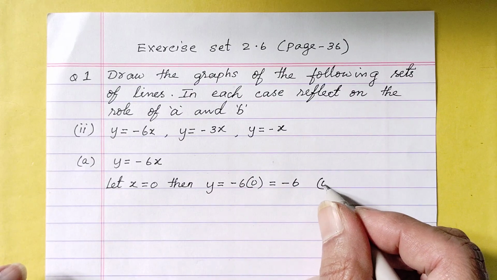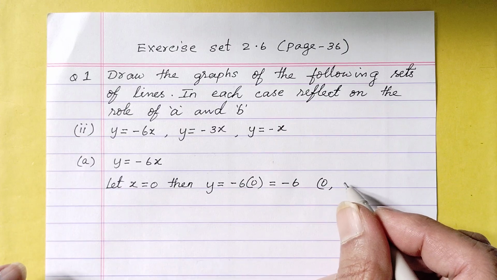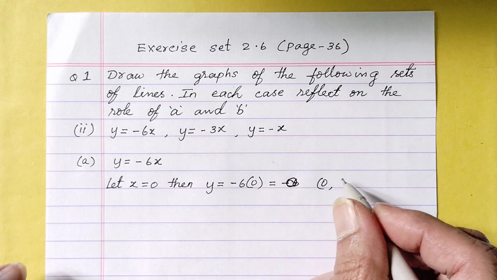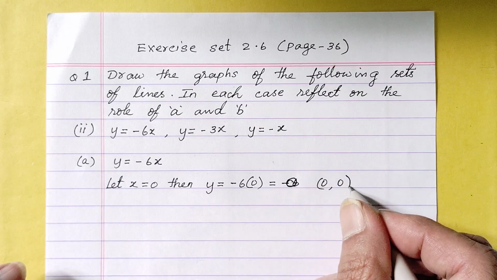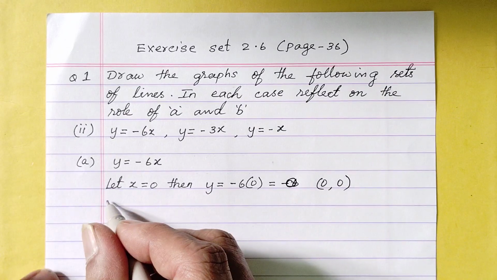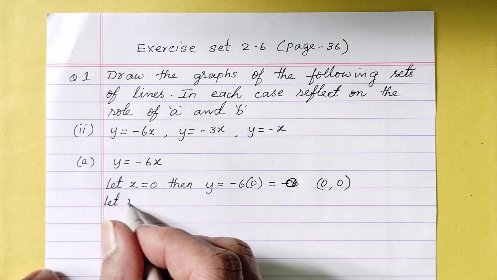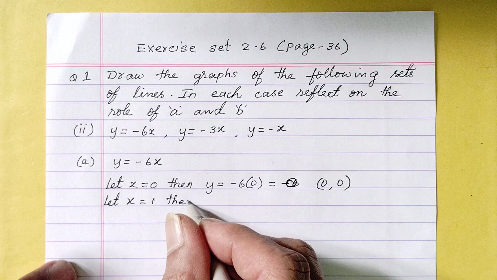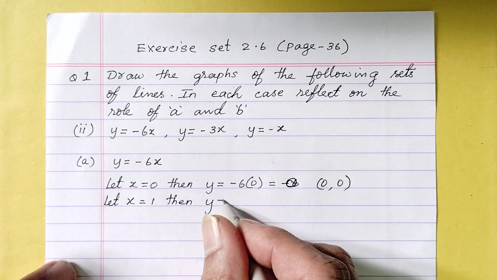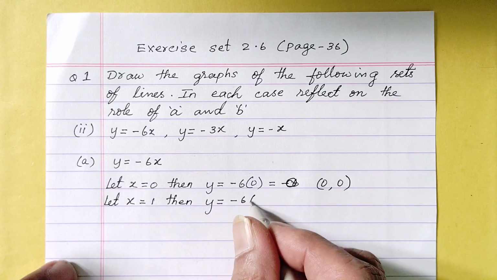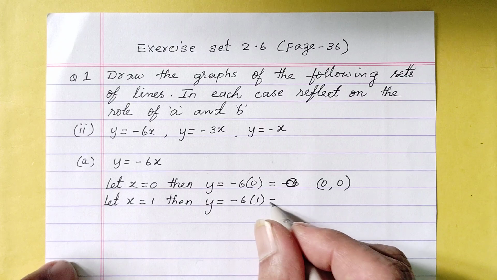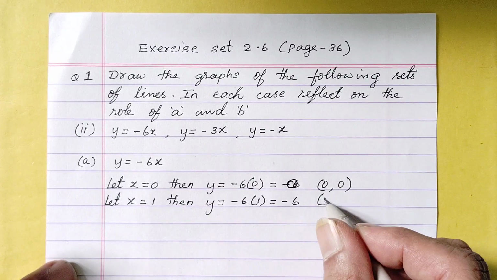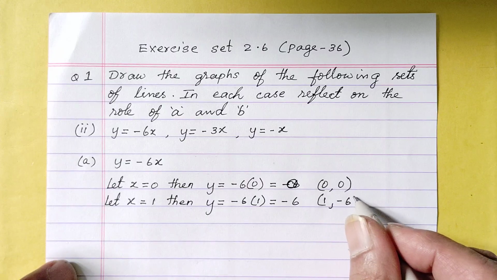So when the x coordinate is 0, the y coordinate is 0. Let x equal to 1, then y will be equal to minus 6 into 1, that's equal to minus 6. So when the x coordinate is 1, the y coordinate is minus 6.